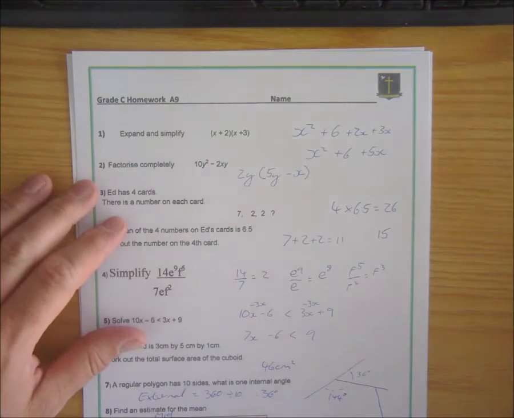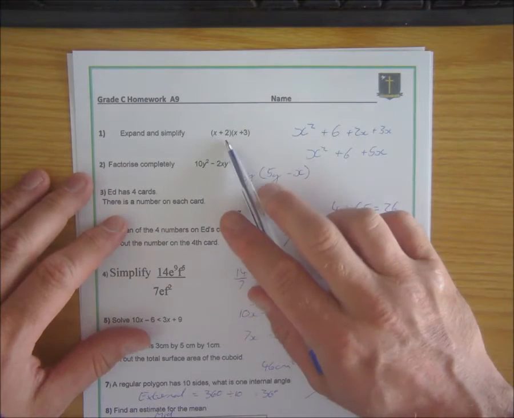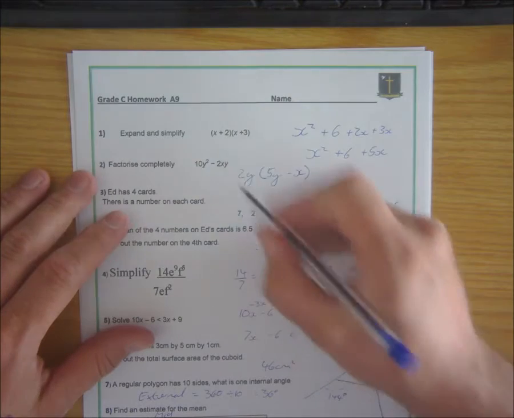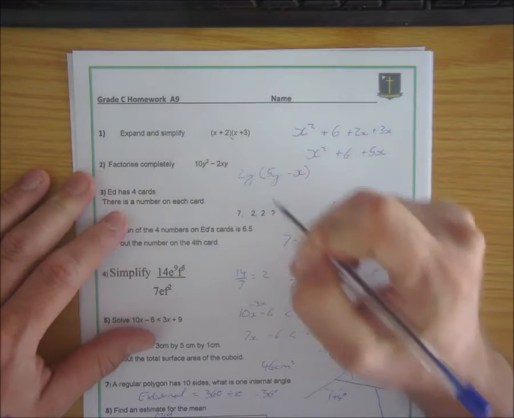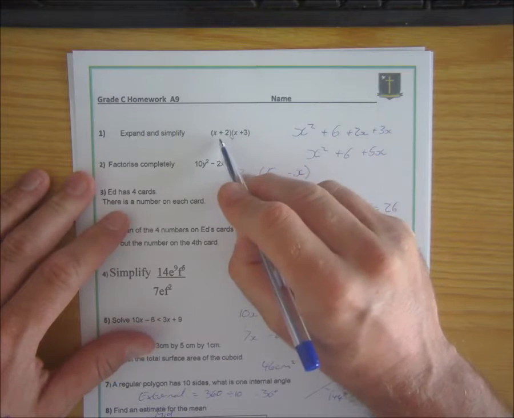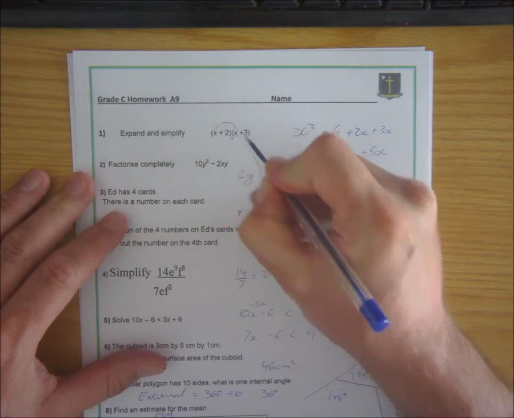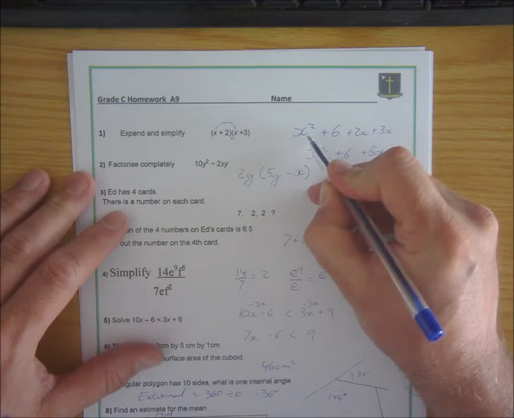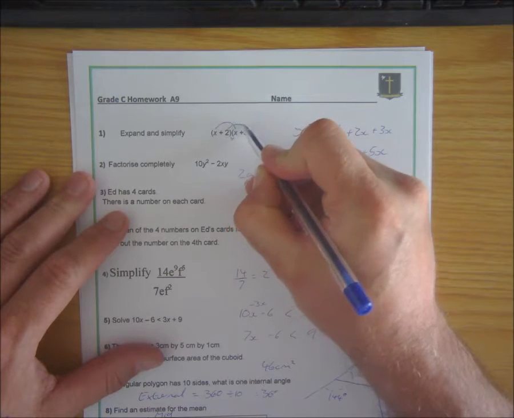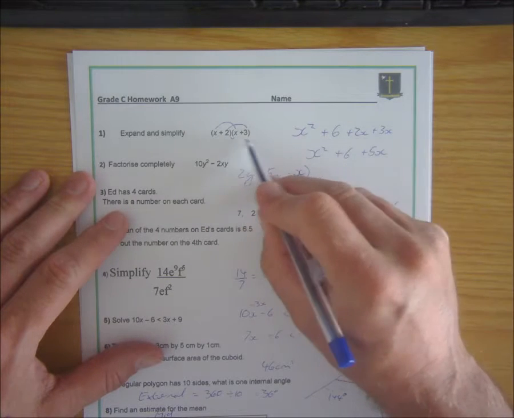Grade C, Series A is an example. We've got two brackets multiplied together, so actually it's a smiley face question. So I'll multiply everything in this bracket by everything in that bracket to make sure I don't miss anything out. X times x will be x squared. 2 times 3 will be 6, and it'll be plus 6 because they're both positive.